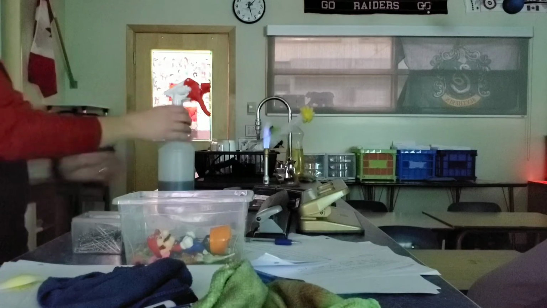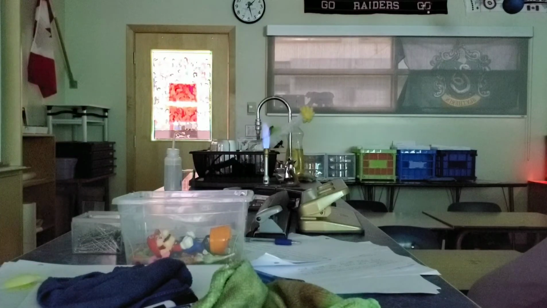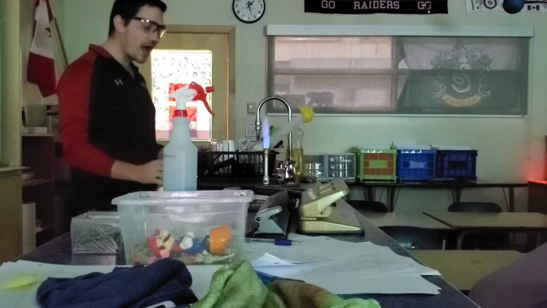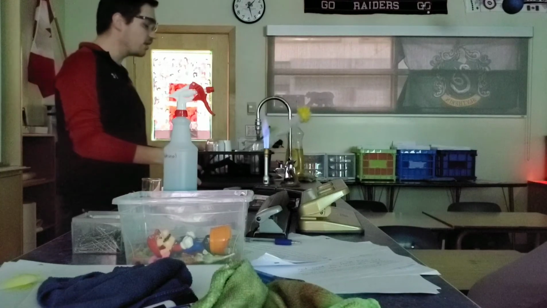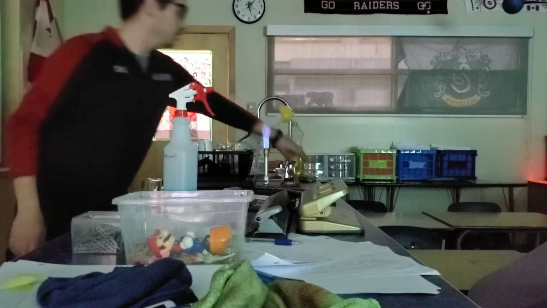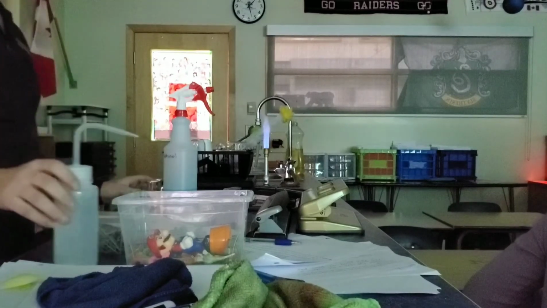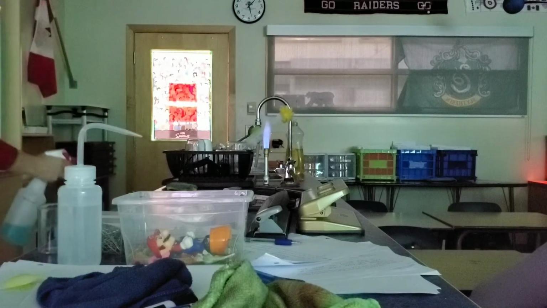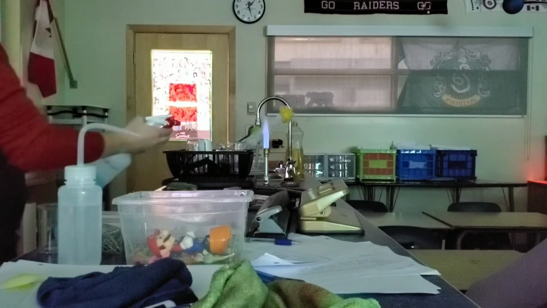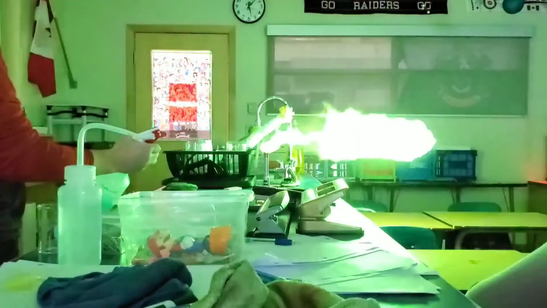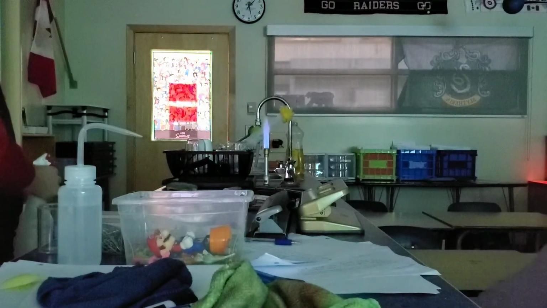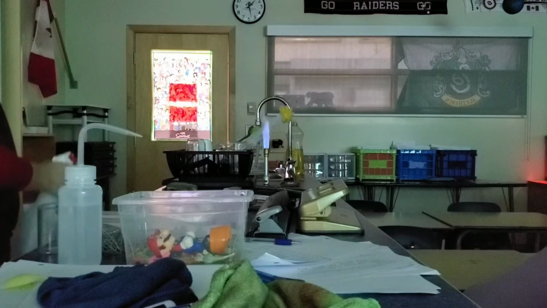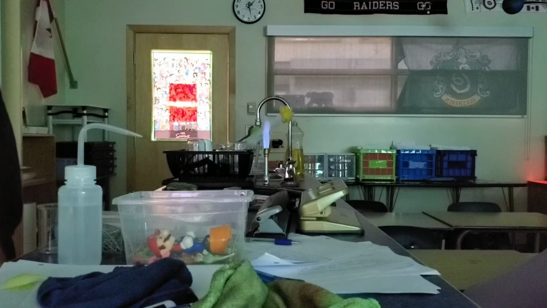Good, perfect. So what's going to happen is, using your list, I want you to try your best to identify the metal ions in these two solutions that I'm about to use. Okay, ready? 3, 2, 1. That's so warm. I like it. Okay, what color flame is that? Yellow. Green. That is not a yellow flame.